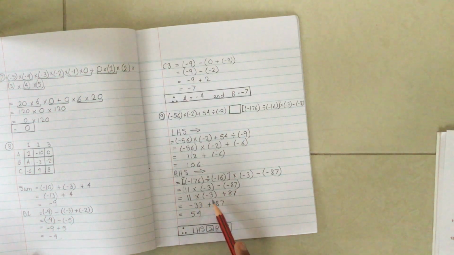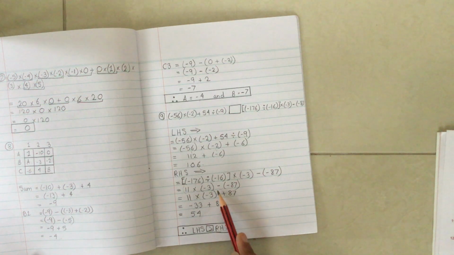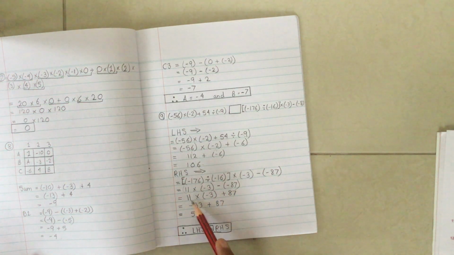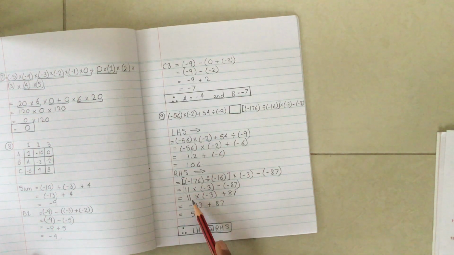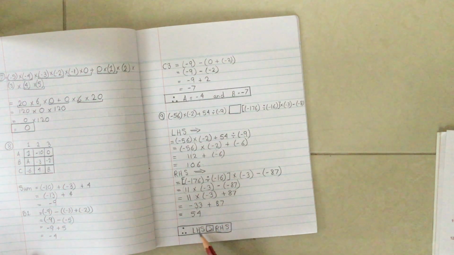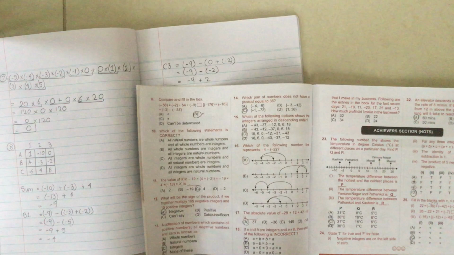So what I've done here next is I've just changed the sign. So minus minus makes plus. So 11 into minus 3 plus 87. Then I did the multiplication. So 11 into minus 3 is minus 33 plus 87, which is equal to 54. So here we can see that the left hand side, or LHS, is greater than the RHS. Therefore the sign is greater than. Option B.